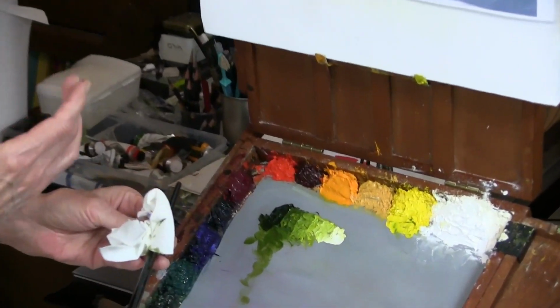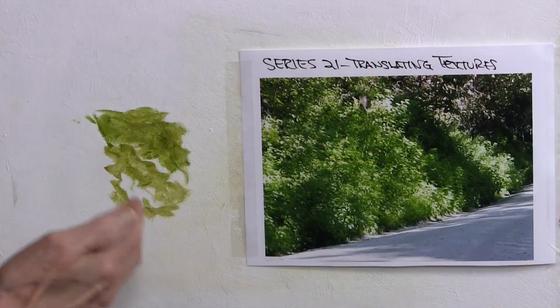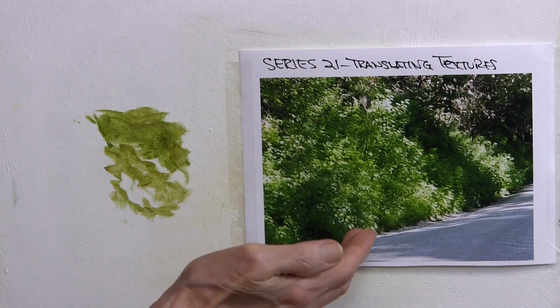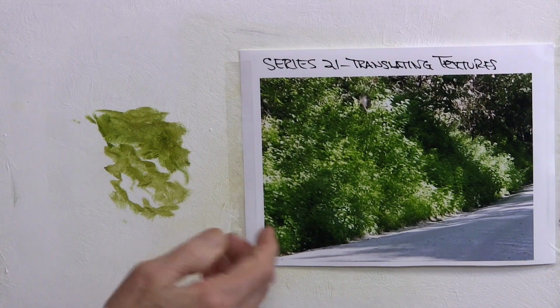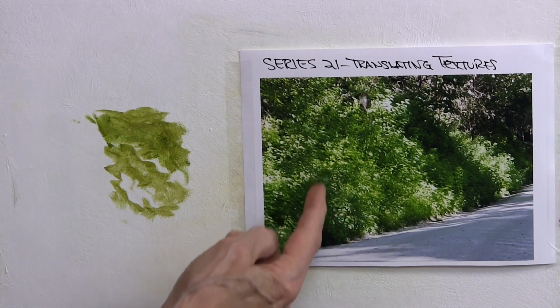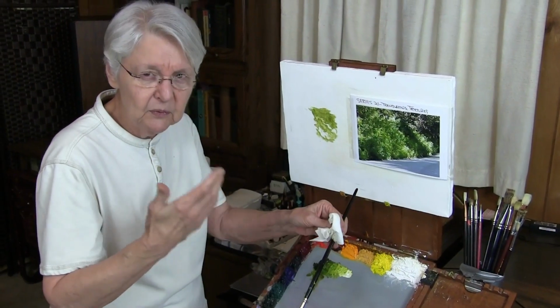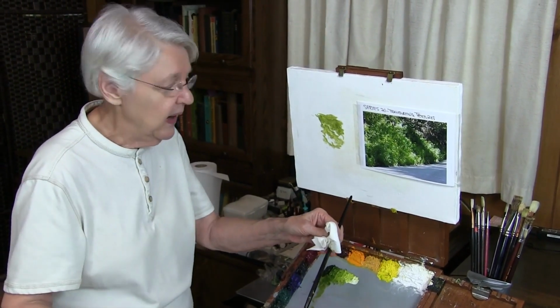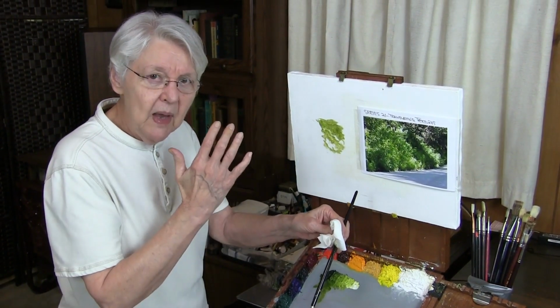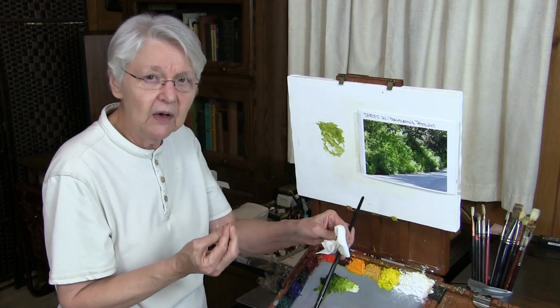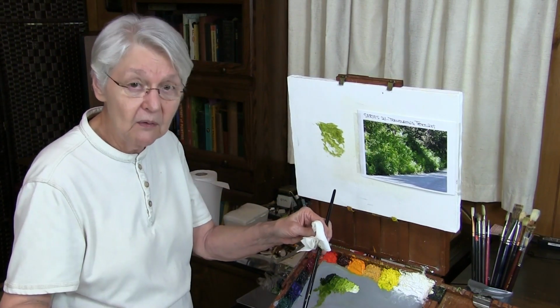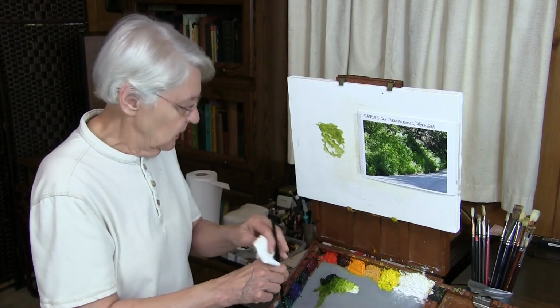If I make in that shadow area the part that belongs to the bushes themselves, not anything that might be sticking out in front of them, but the part that forms the bushes themselves, or the fabric, or the hair, whatever, if I make any part of that texture lighter than value 5, it's going to go out of whack. So I've got to look at the value relationship.